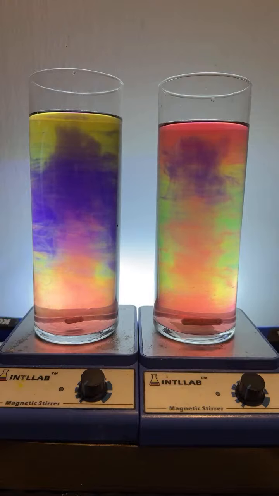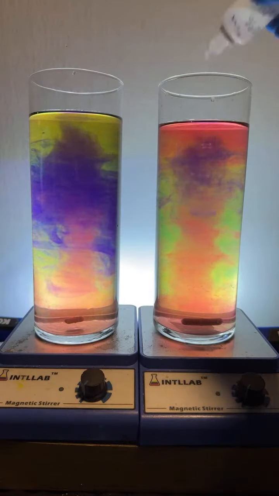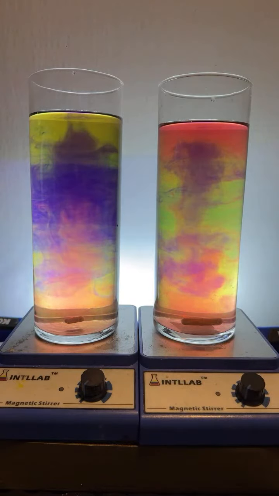Yeah, we got a little here. I think it needs a little more base over here. There's not quite enough violet color, so I'm going to add a bit more base. You can see the base floating down.